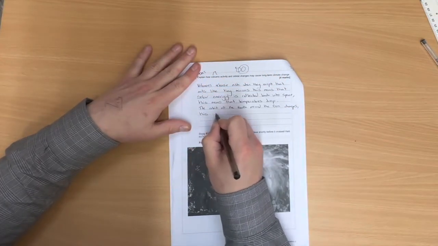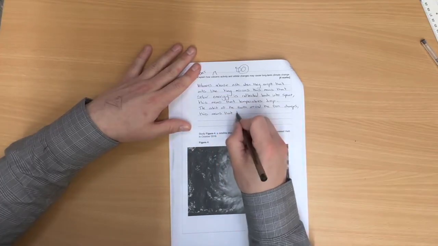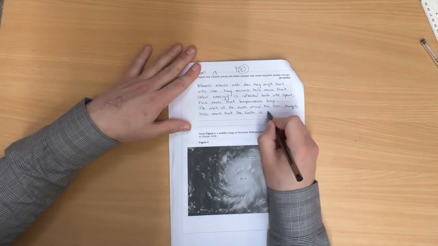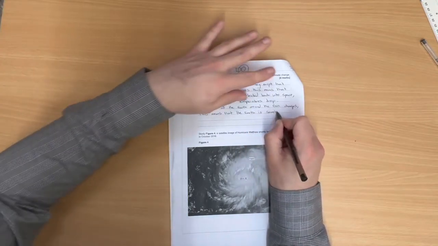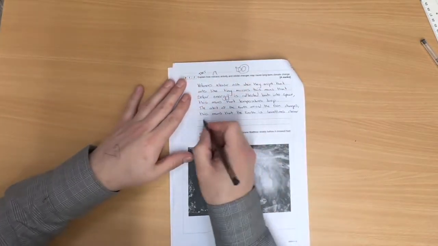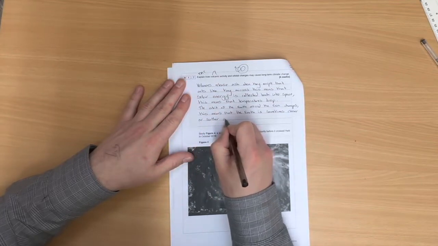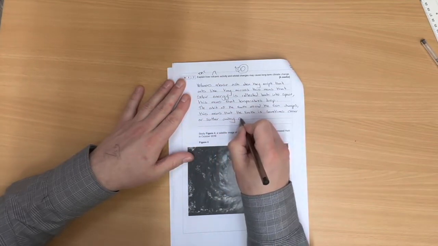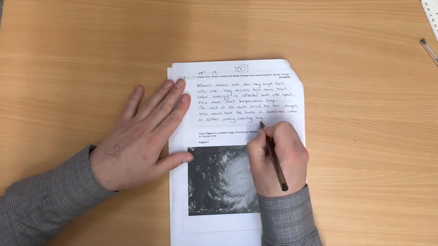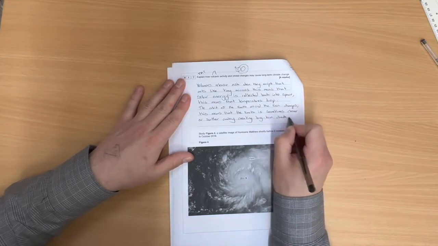This means that the Earth is sometimes closer or further away, creating long-term climate change.